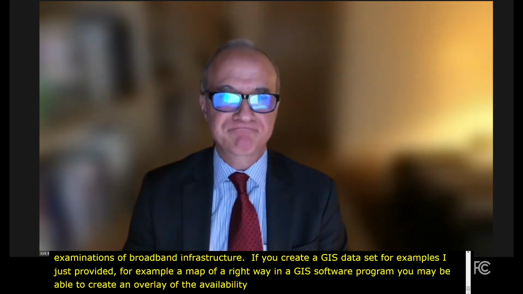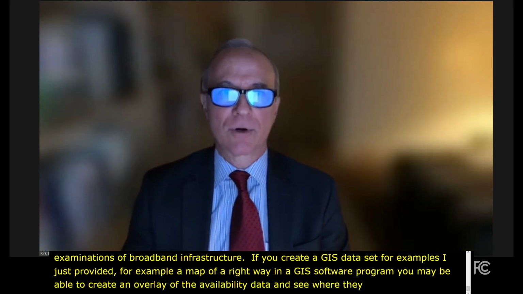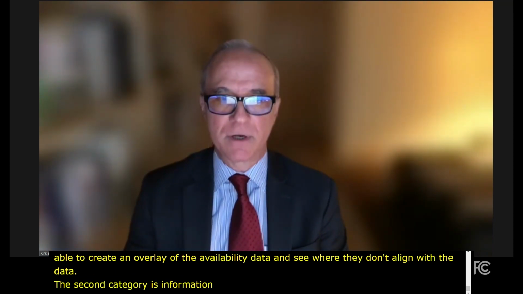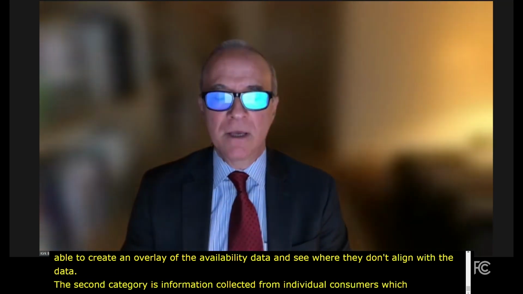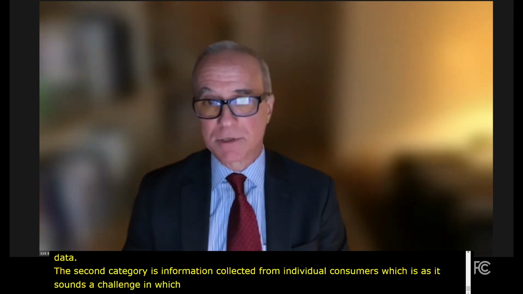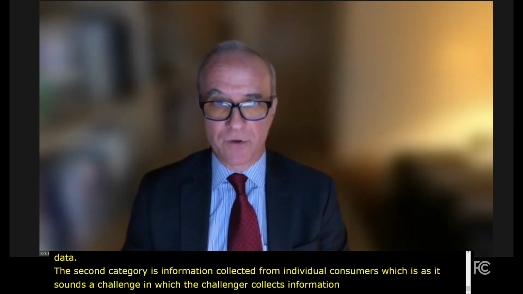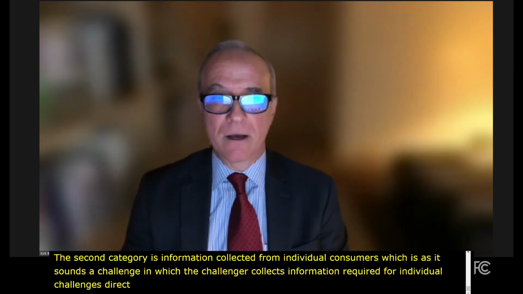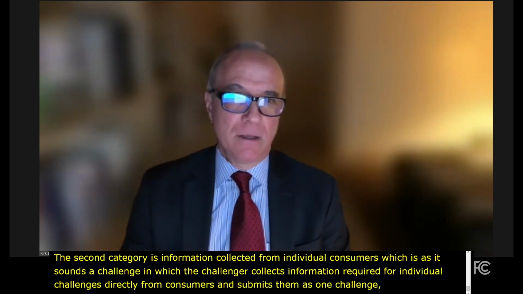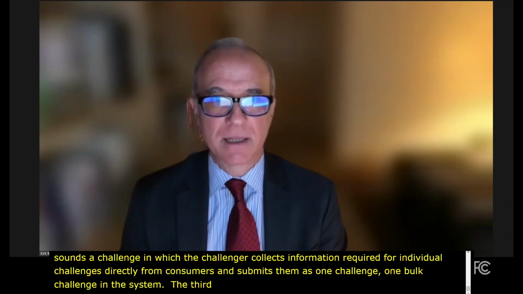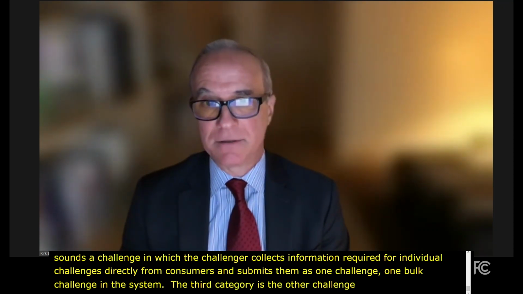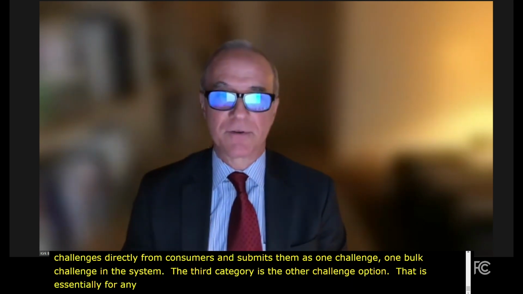Just one possibility. The second category of bulk challenges is information collected from individual consumers, which is, as it sounds, a bulk challenge in which the challenger collects information required for individual challenges directly from consumers and submits them as one bulk challenge in the system. And the third category is the other challenge option, and that's essentially for any challenges that don't fit in one of the first two categories.